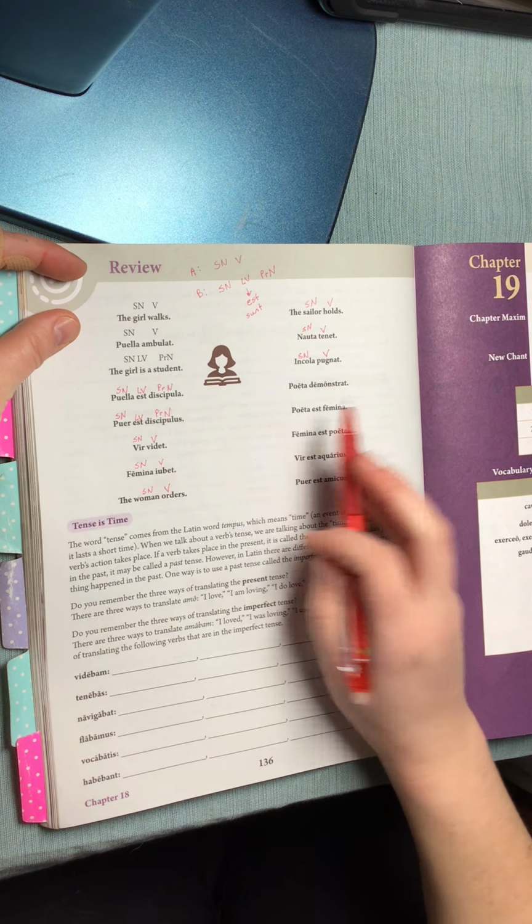Est should be ringing some bells in your brain because that is a linking verb. Linking verbs that you've learned so far are sum, es, est, sumus, estis, sunt. So that chant, any of the verbs from that are linking verbs. All right, so when we've got a linking verb in the middle, the subject is the first one, so poeta. And then est femina. Femina is renaming our subject, so it is our predicate nominative.